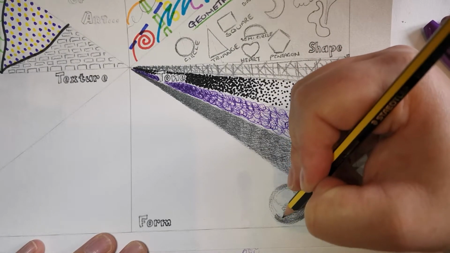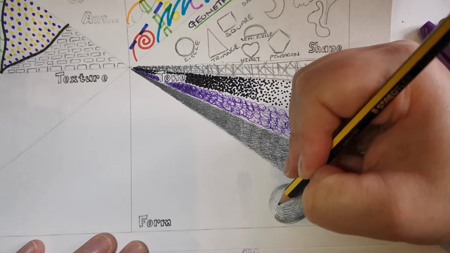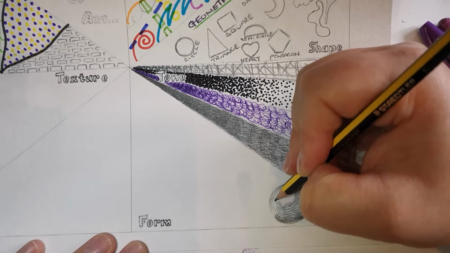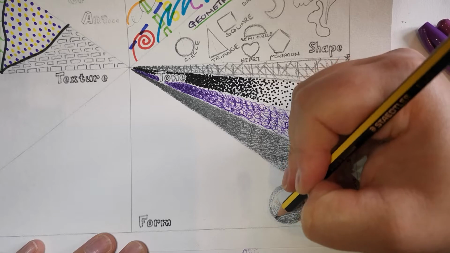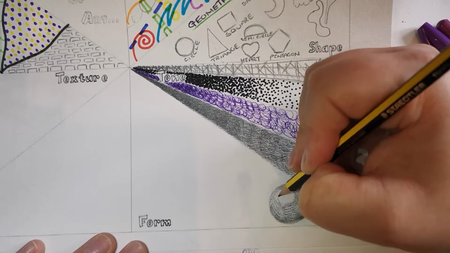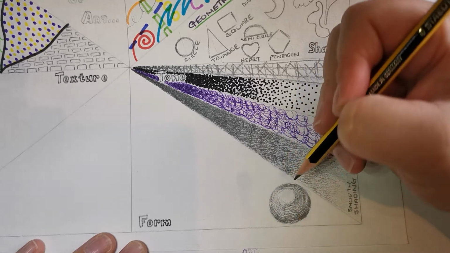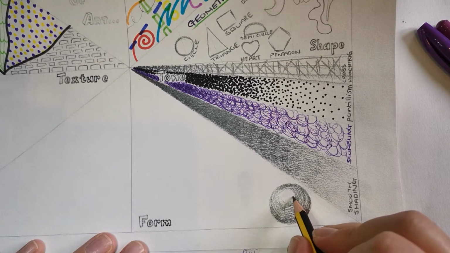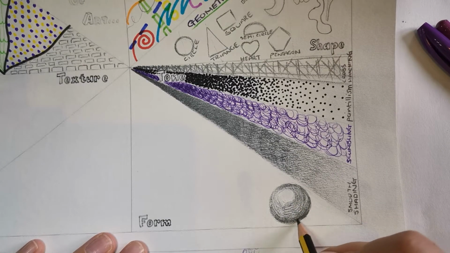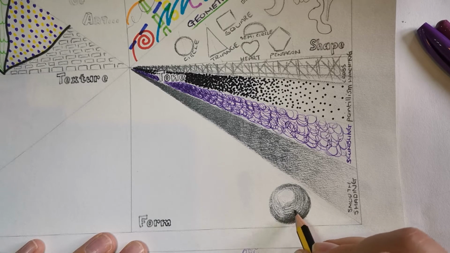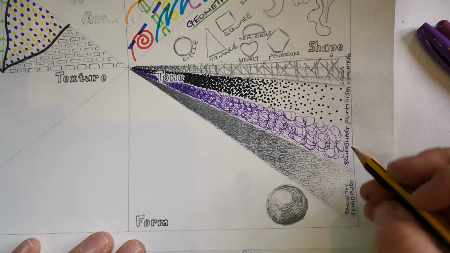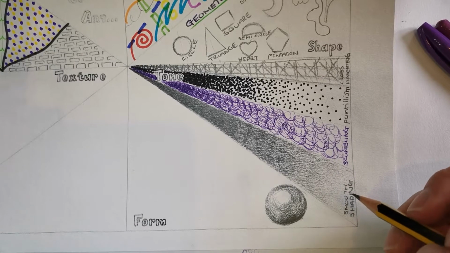So I'm going from dark at the bottom to light the further I come in. And then I'm just going to overlap all that shading just to get rid of any white gaps.